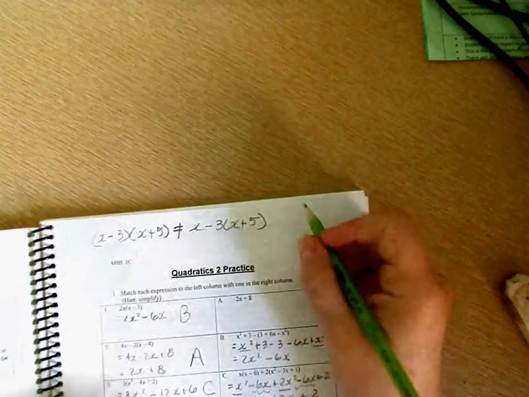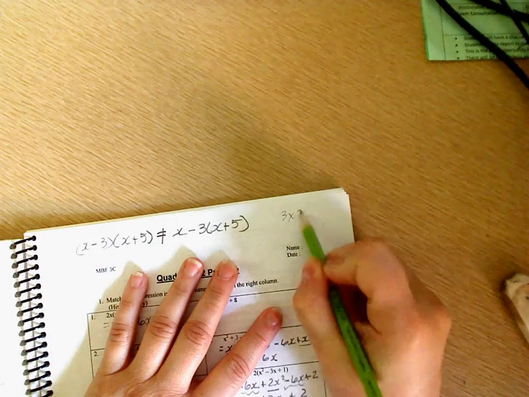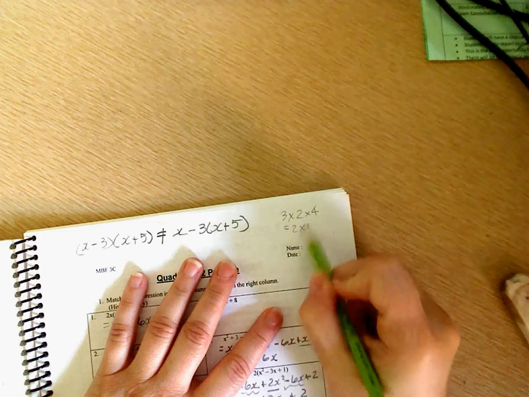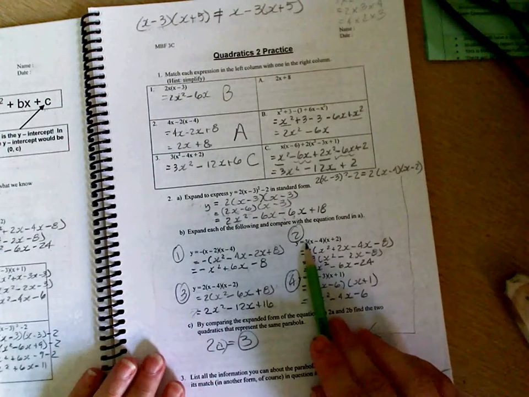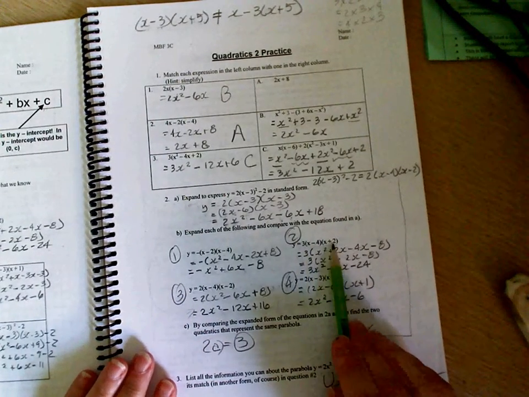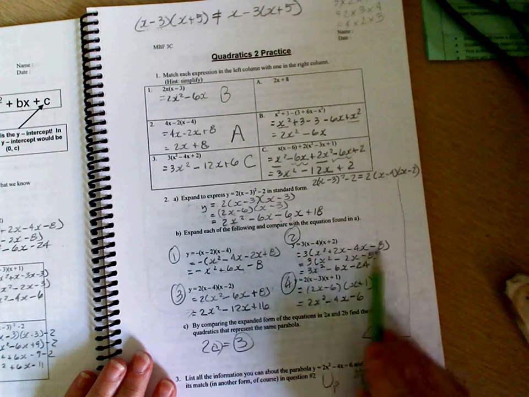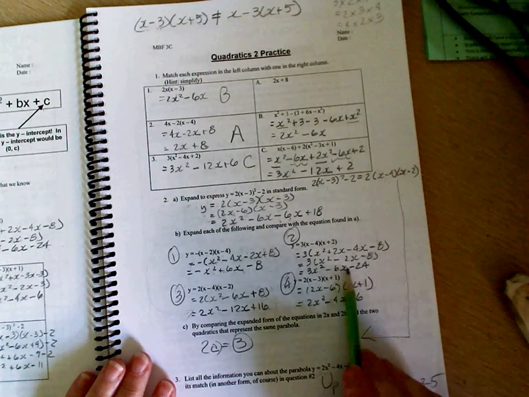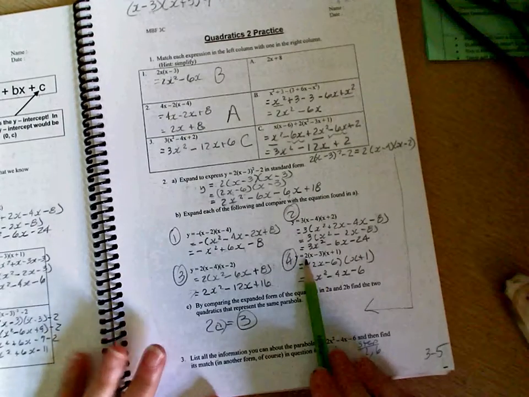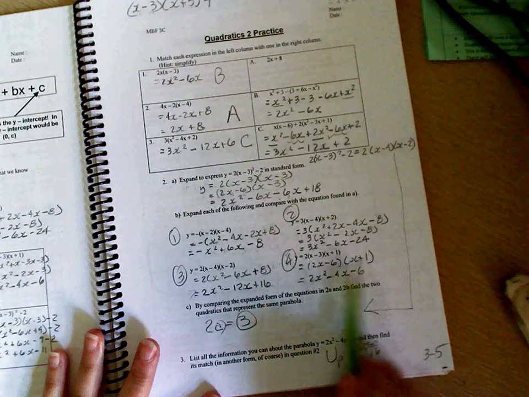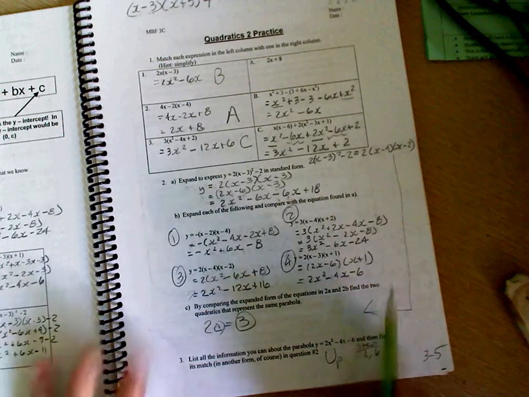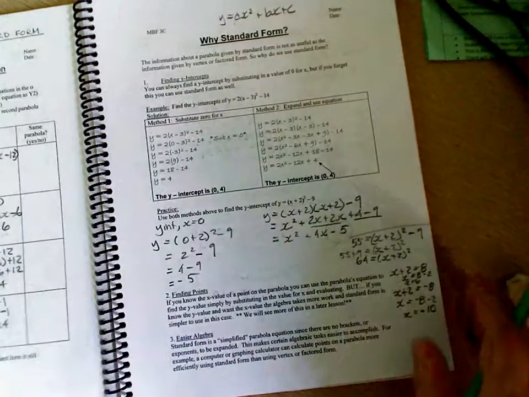We were reminded that order doesn't matter with multiplying. So if you have 3 times 2 times 4, that's the same as 2 times 3 times 4, and it's the same as 4 times 2 times 3, and so on. So if you have 3 times that, you can FOIL these out and then multiply the 3 in. Or you could multiply in the single number here, in this case 2, and then FOIL the 2 brackets. Doesn't matter, both ways are fine.